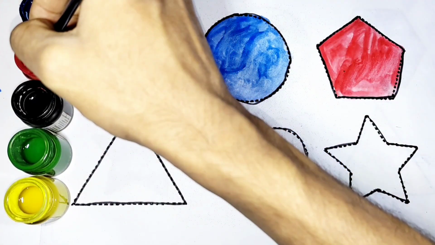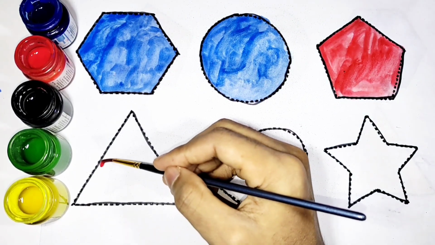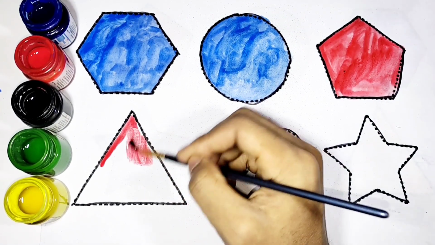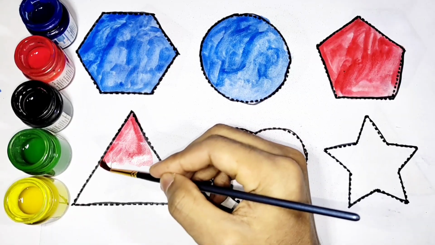Kids, the next one is triangle. The shape of triangle. We are again using the color red.